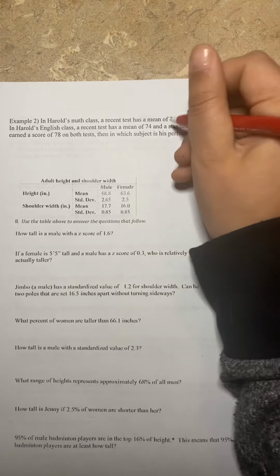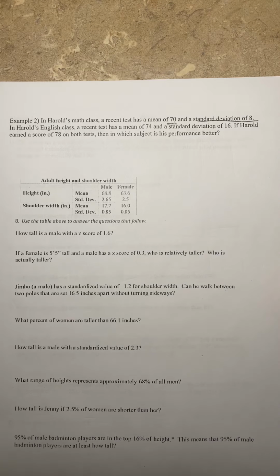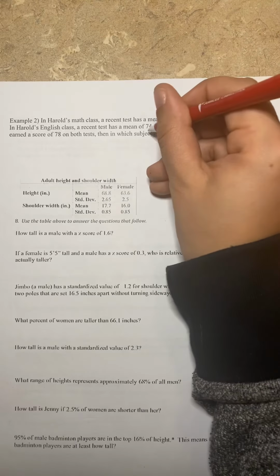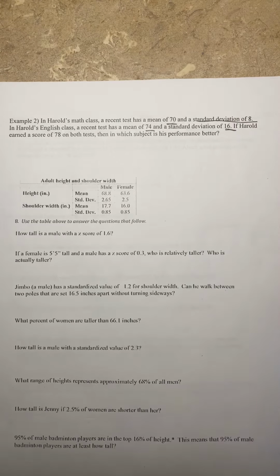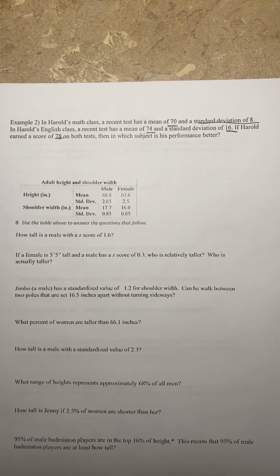Okay. Number 2 says, if Harold's math class has a recent test and has a mean of 70, okay, we got a mean of 70 and a standard deviation of 8. In Harold's English class, his test has a mean of 74 and a standard deviation of 16. If he earned a 78 on both tests, in which subject is his performance better? So we need to find the z-scores of both those tests so we can determine which one he did better in. Okay, so we're going to look first at his math class.